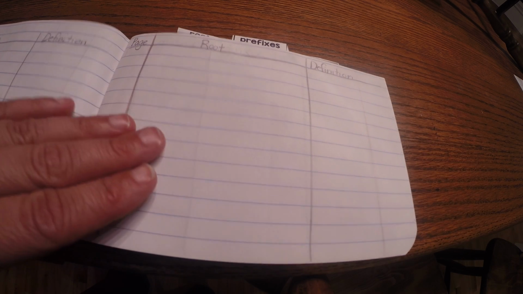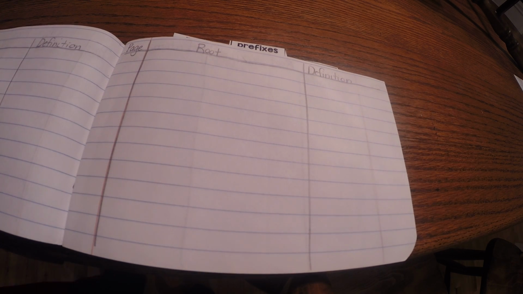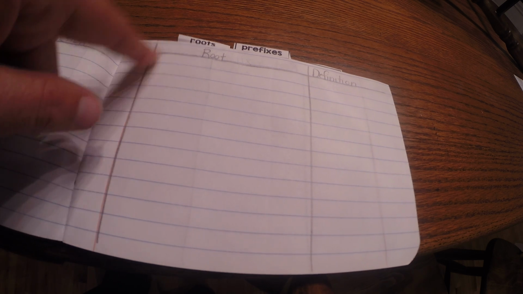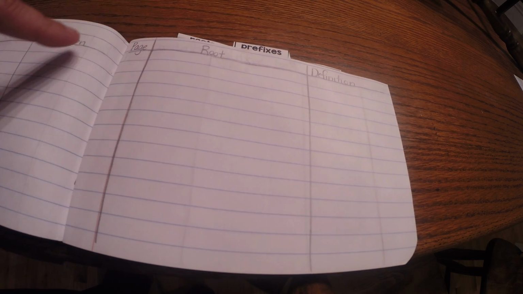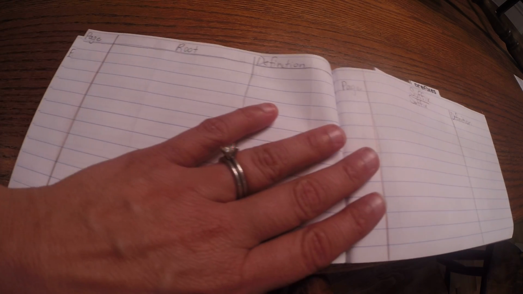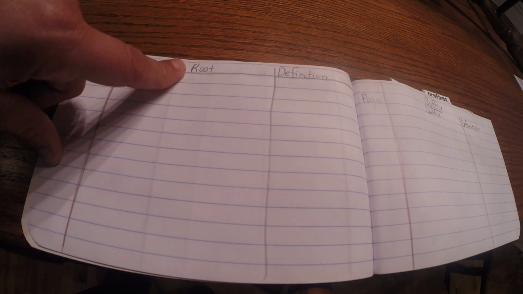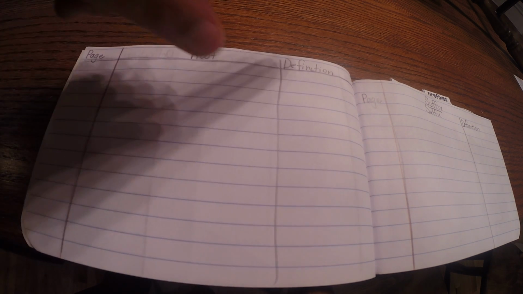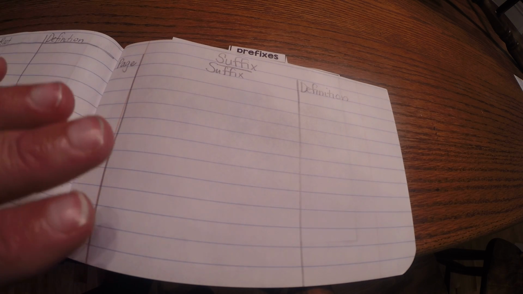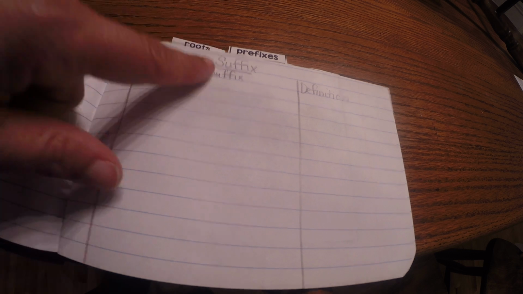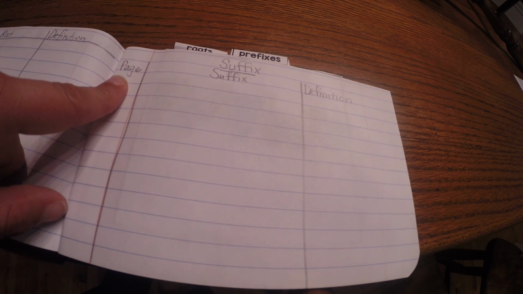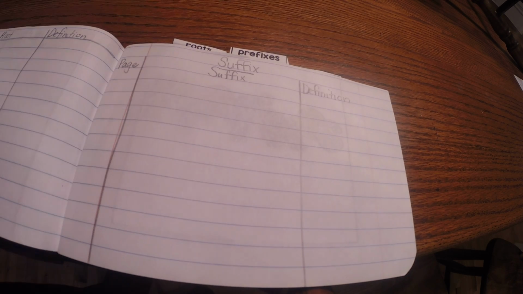And you'll need to do one more page for that. I think we have one more page after this. Write your page number, root, definition, draw your lines. And we have one more root word page. Make sure you put your page number there. You have root, definition, draw your lines. And the last page of our table of contents is for our suffix. So on this one, you're going to write suffix, page number, and definition.